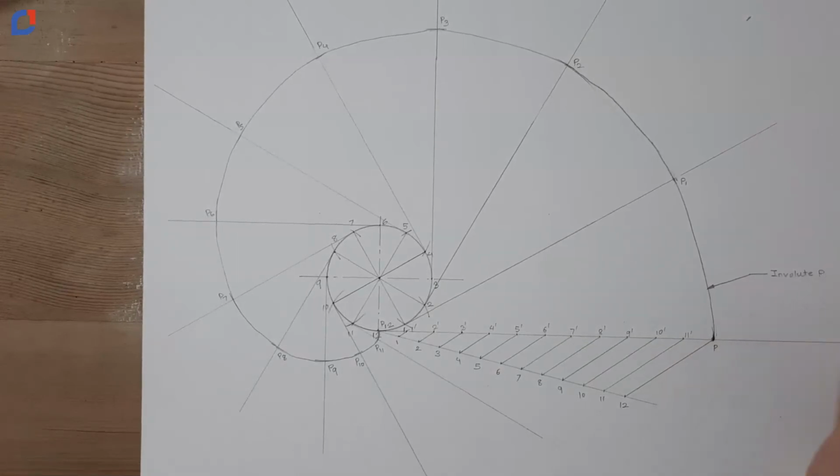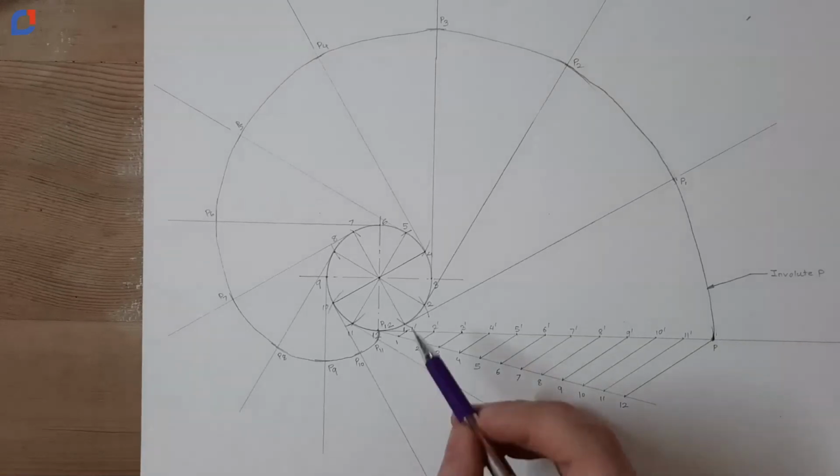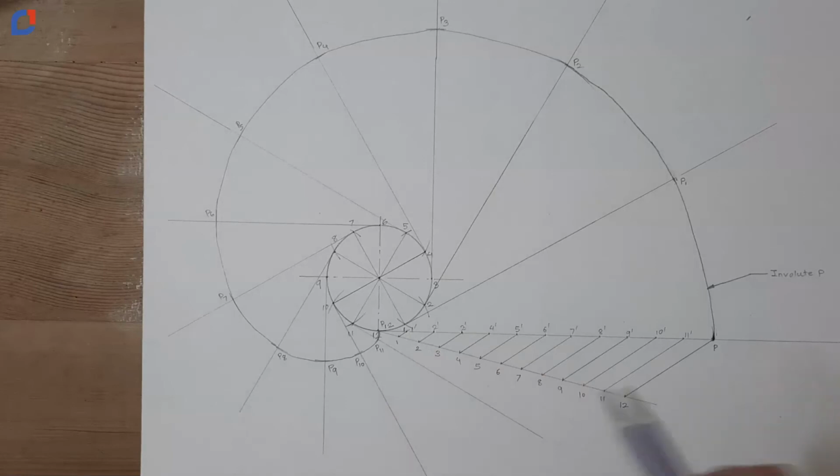Involute for P. Now as I have told, there are 3 cases. This is the second one. I will be drawing the third case where the point is beyond this circumference. Previously, in the last video, I drew an involute for a point which lies within the circumference of that particular object.